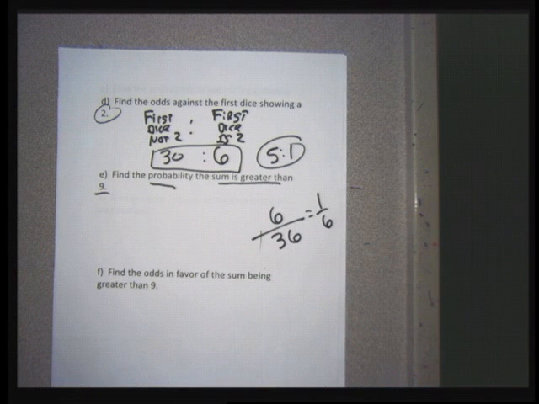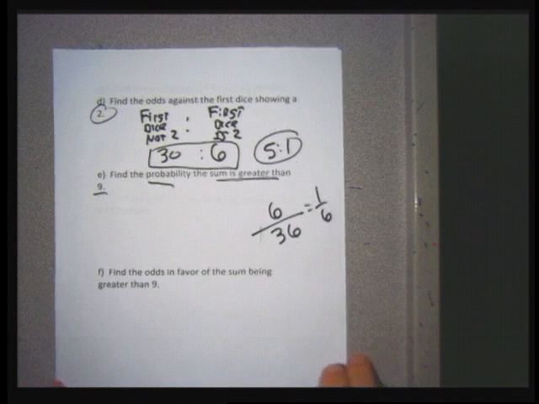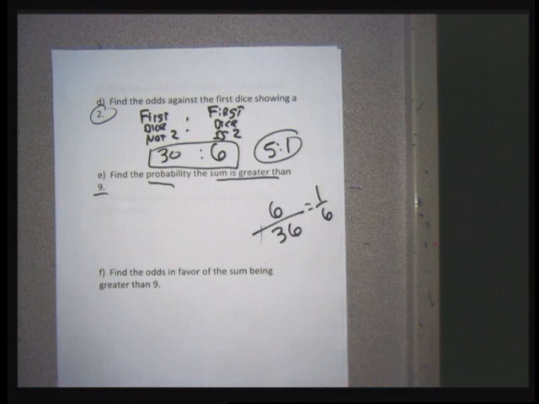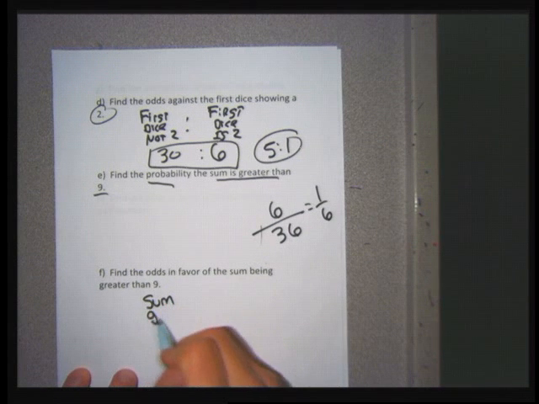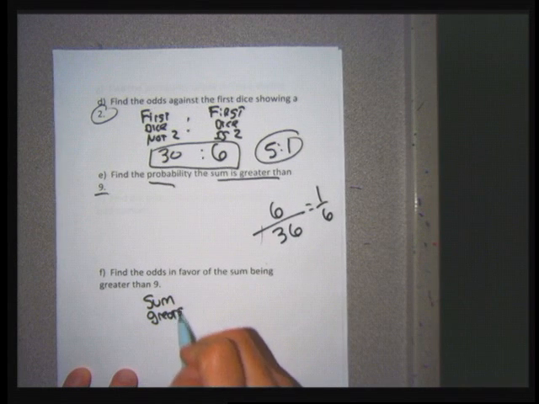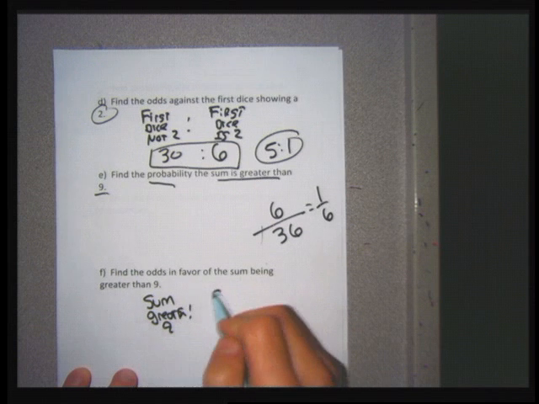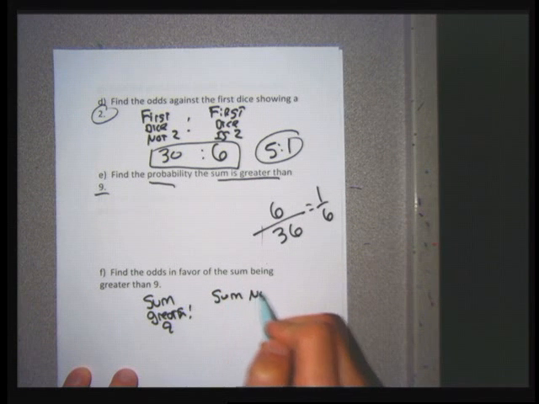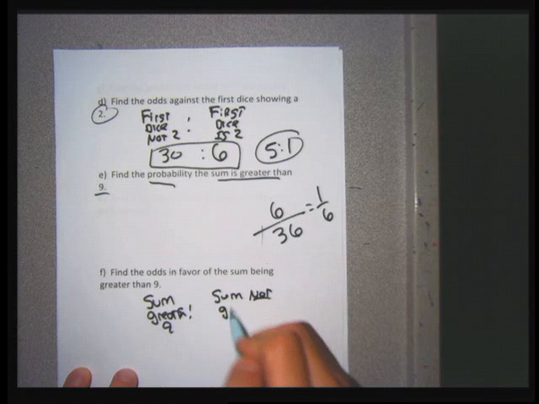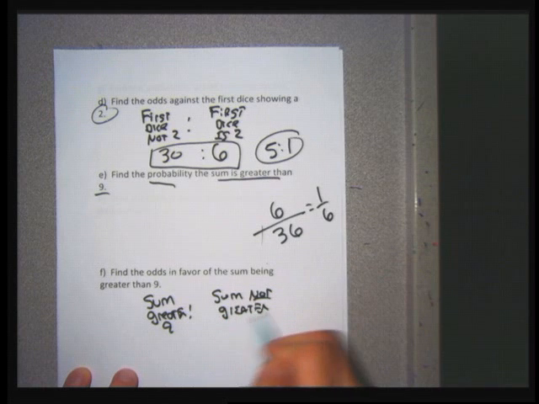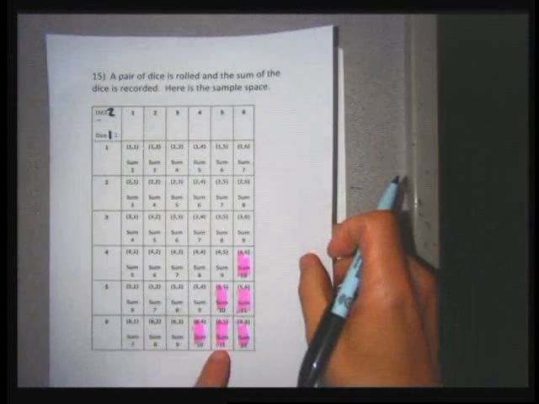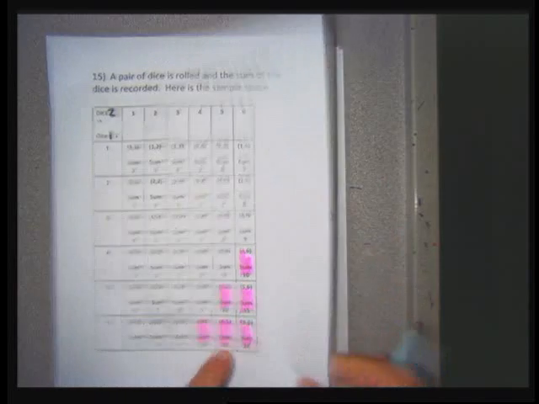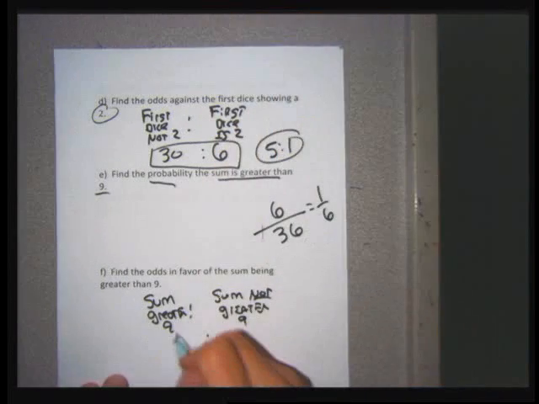Last one for this, the odds in favor of the sum being greater than 9. So I need to break up the sample space into the sum greater than 9, and then the sum not greater than 9. And for the sum greater than 9, I know that there's 6 of those. So the number that's going to go on the sum greater than 9 part is going to be 6.